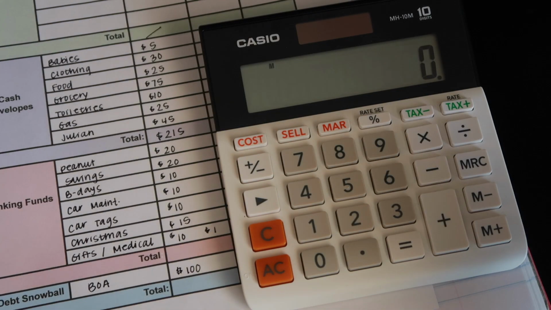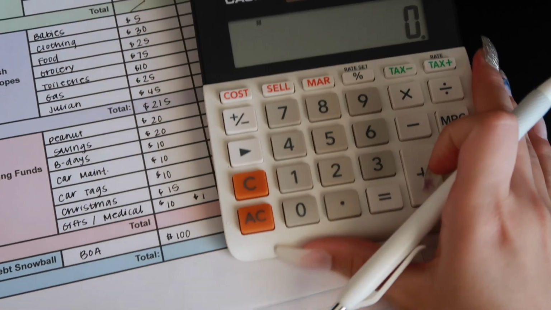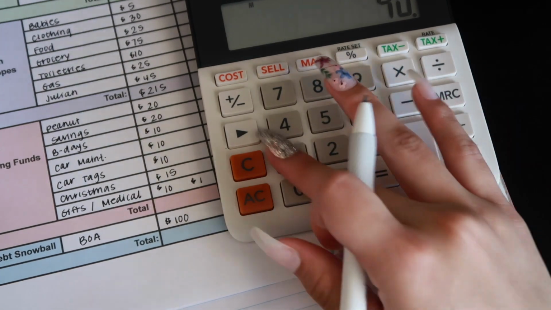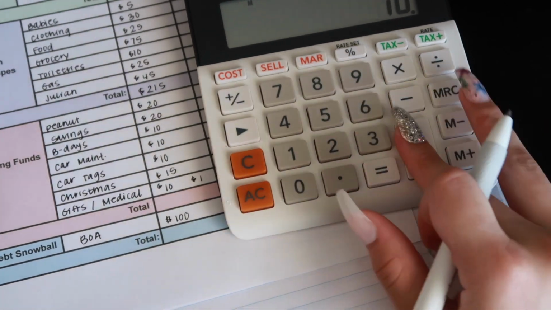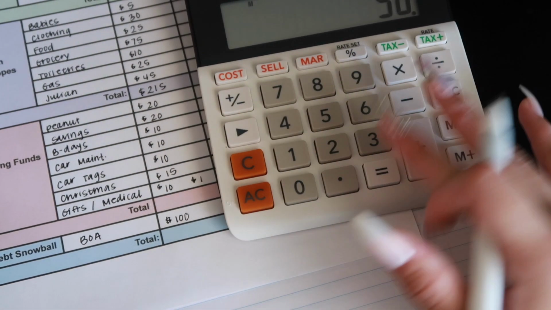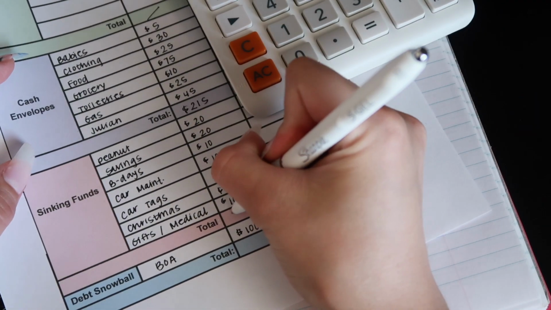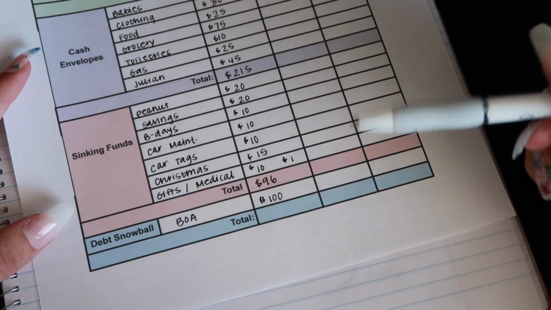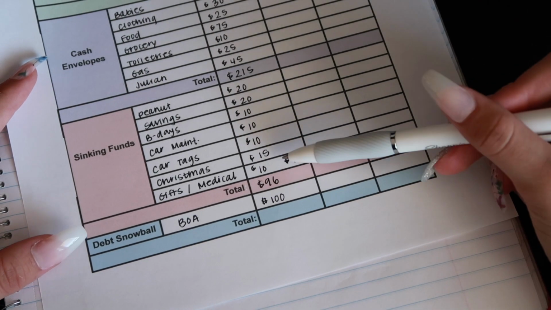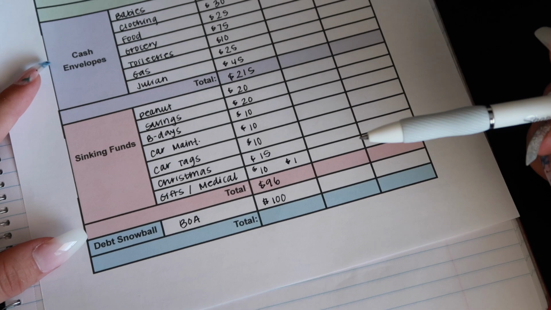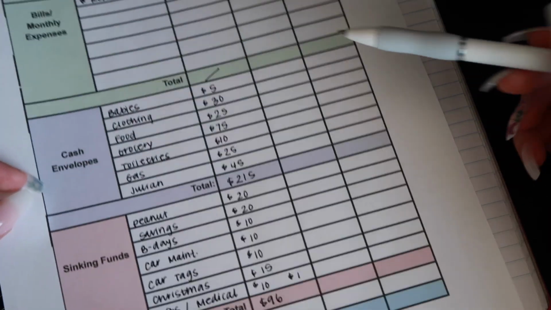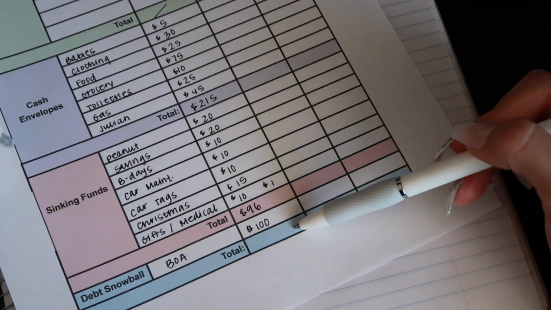And again, we're just going to add up the totals and write that in. So 20, 20, 10, 10, 10, 15, 10, and 1. We see that our total is $96, so I'm going to go ahead and write that in. And for Snowball, we already went ahead and put that amount, so the last step of our written budget is to add up all of these subtotals right here.